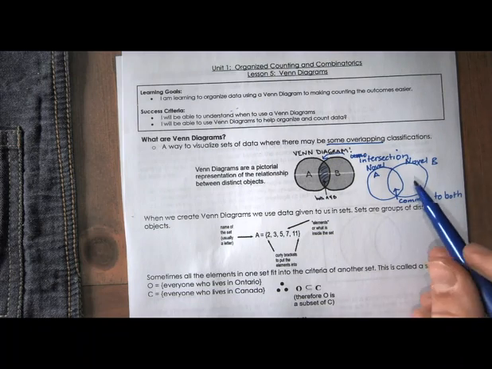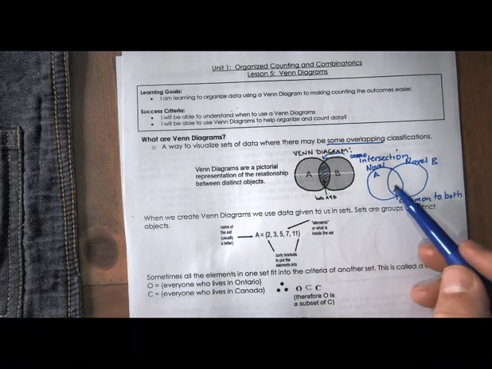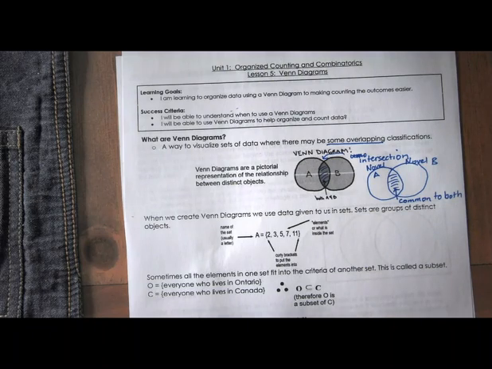That's another way of saying it. So if I was doing a novel comparison between two novels, the overlap would go there. We use the same thing in math and science, a whole bunch of different things to be able to understand what's going on.